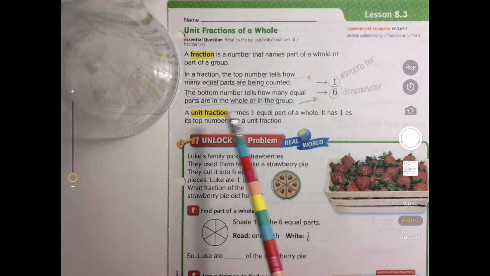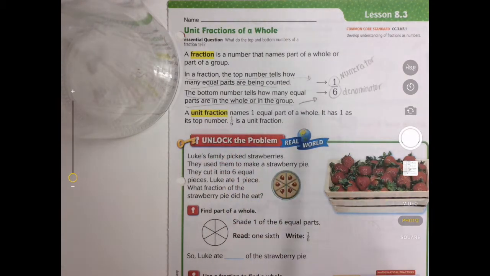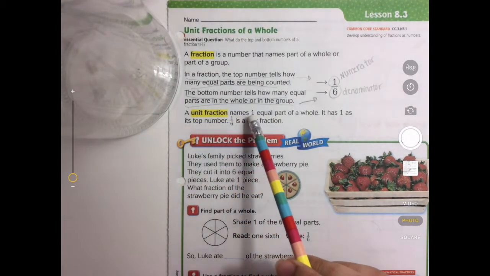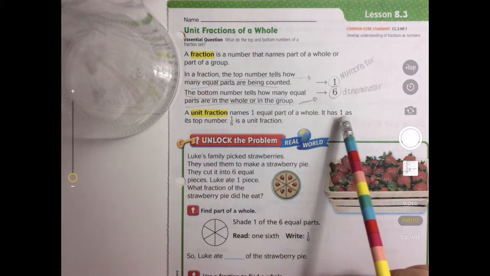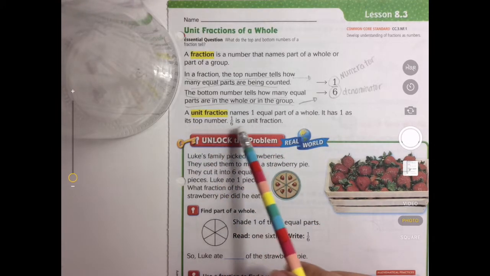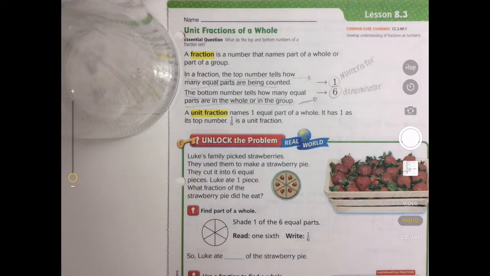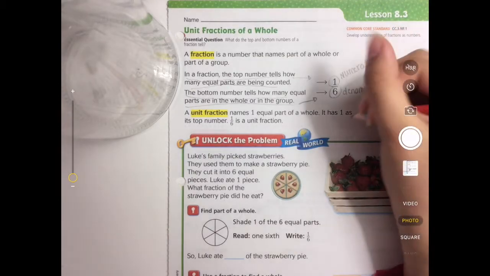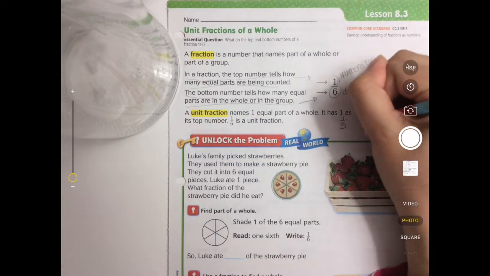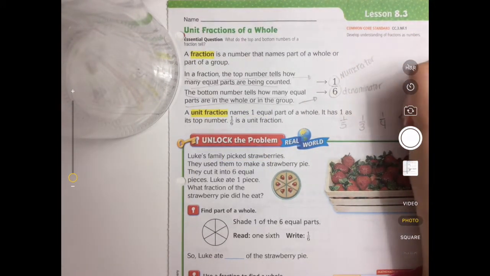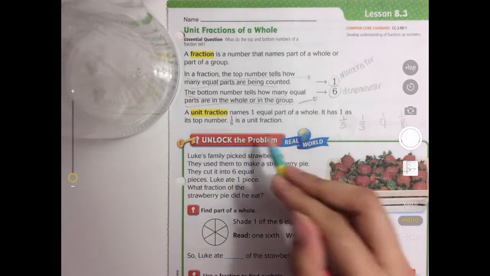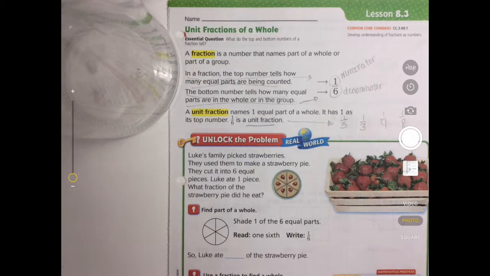Now we have our other vocabulary word, a unit fraction. A unit fraction names one equal part of a whole. It has 1 as its top number. 1/6 is a unit fraction. So a unit fraction is any fraction that has a 1 as its numerator. So it could be 1/5, it could be 1/3, it could be 1/4, it could be 1/8. These are all examples of unit fractions. Okay? Any fraction with 1 as its numerator.